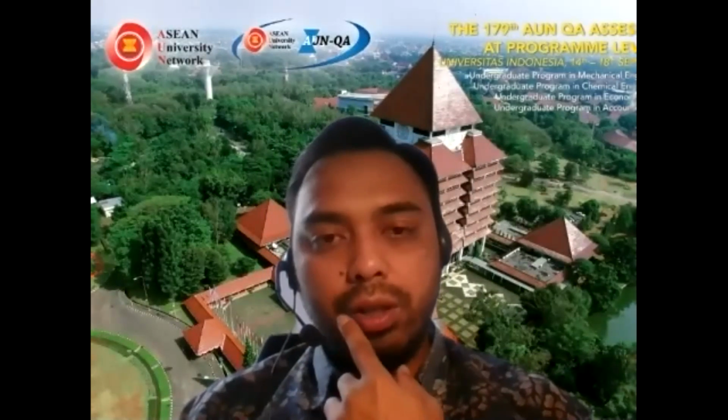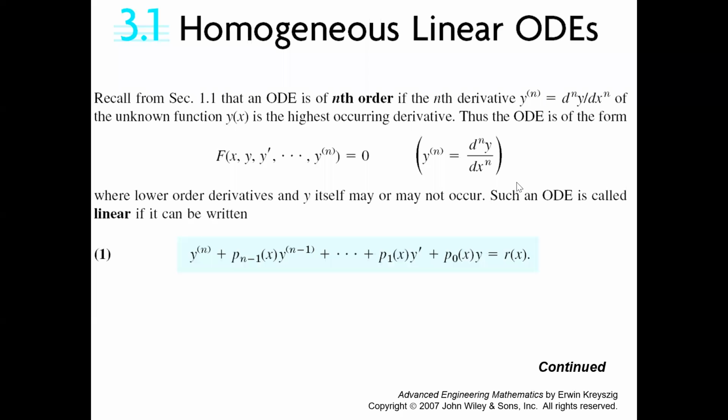So the higher order ODE have, of course, higher than two order of derivatives. So for example, in our case, like this example.